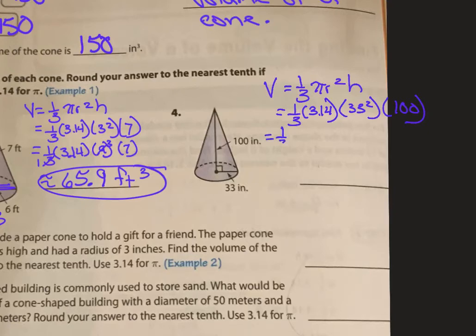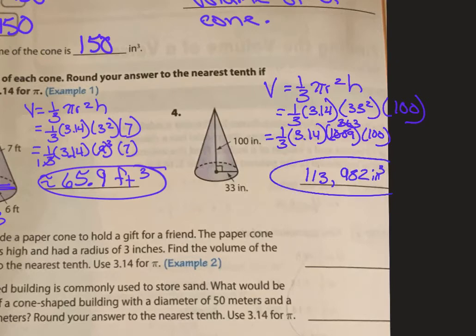So 1/3 times 3.14 times 1,089 times 100. I'm going to divide 1,089 divided by 3. 3 goes in there 363 times. So times 3.14 times the 363 times 100. And I get 113,982, and this is inches cubed.